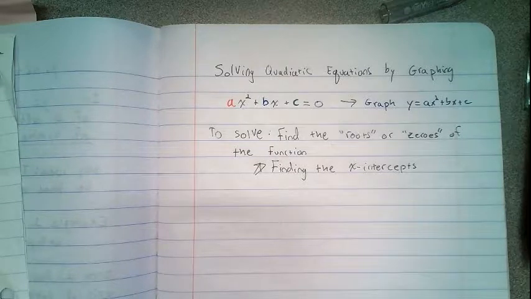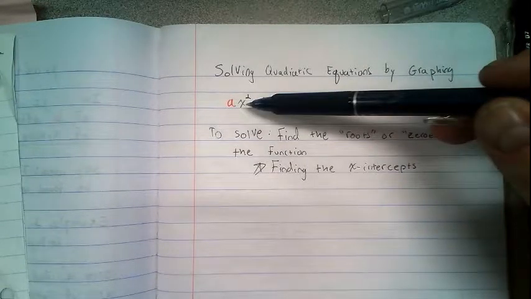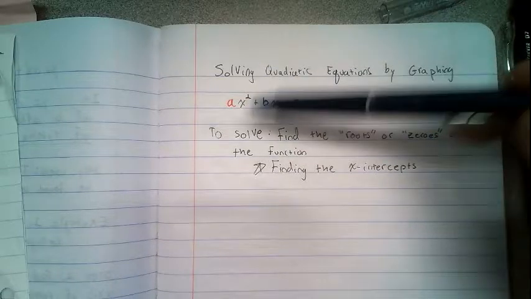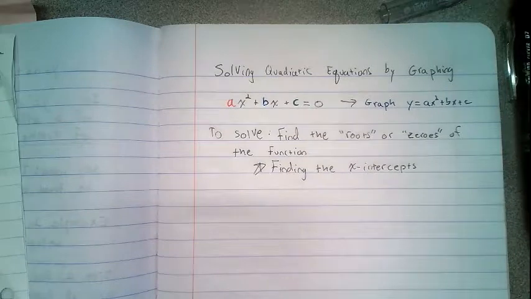Our next entry is on solving quadratic equations by graphing. Quadratic equations in standard form are ax squared plus bx plus c. And I used color for this one, so my a was red, b was in blue, and c was in green. To solve this equation, we need a different strategy than what we've previously had before.